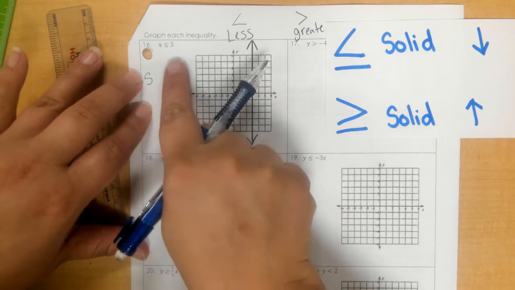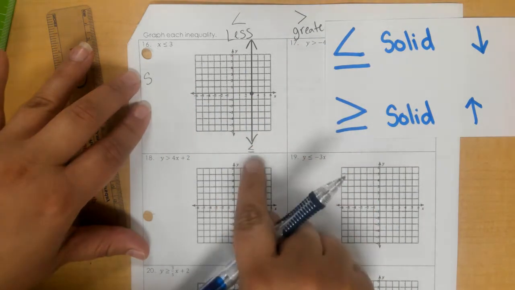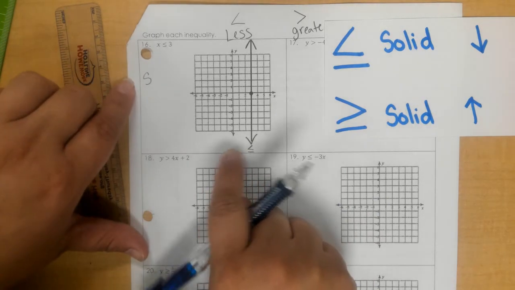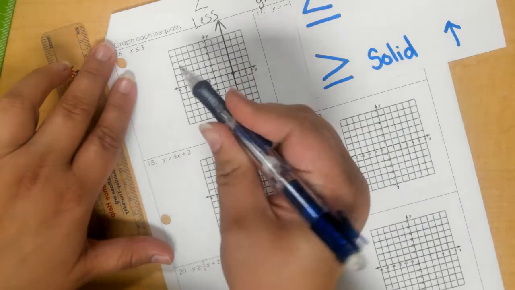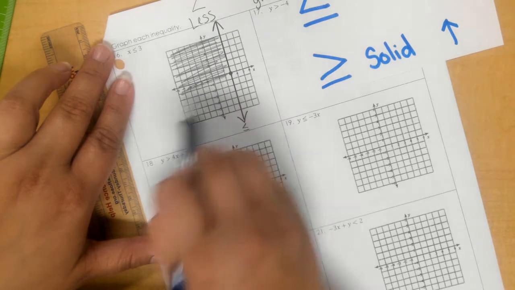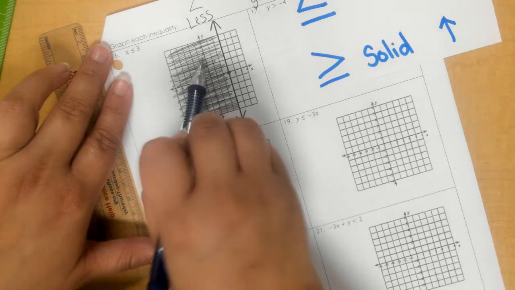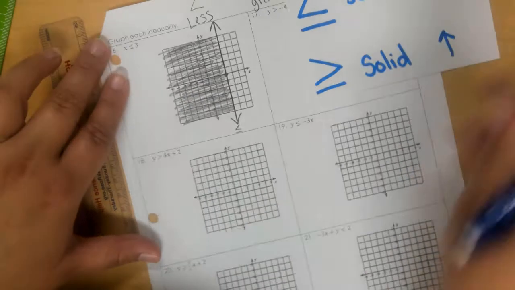So, if it's less than, here's my less than symbol, less than or equal to, just like that, I see that this is pointing this direction. So this part of my graph has to be shaded. You can make it a little neater if you want, but I'm literally on the clock, so we're going to move on.